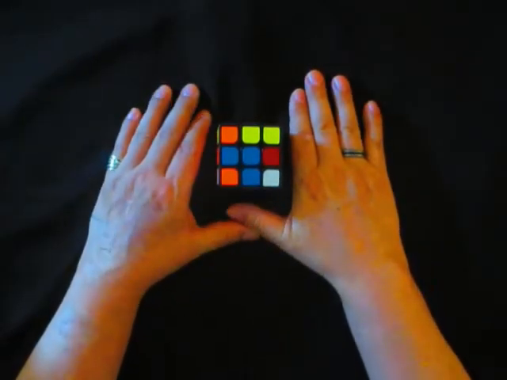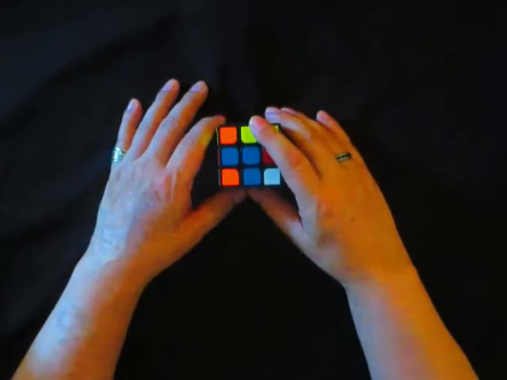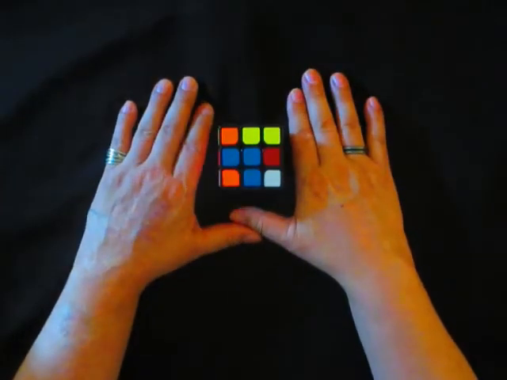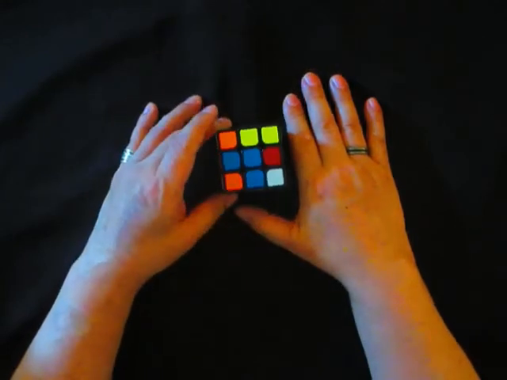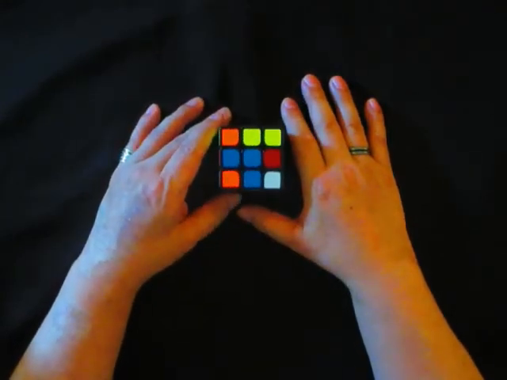So there you go. Provided that you do some requirements, the second layer edge pieces can be put in place in 3 moves. With so many variations to solving the cube, you hold the key.